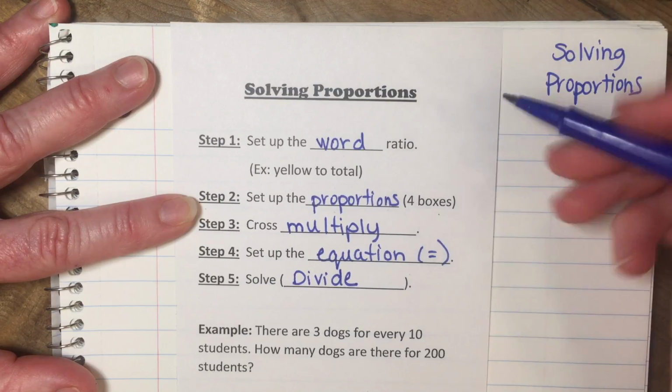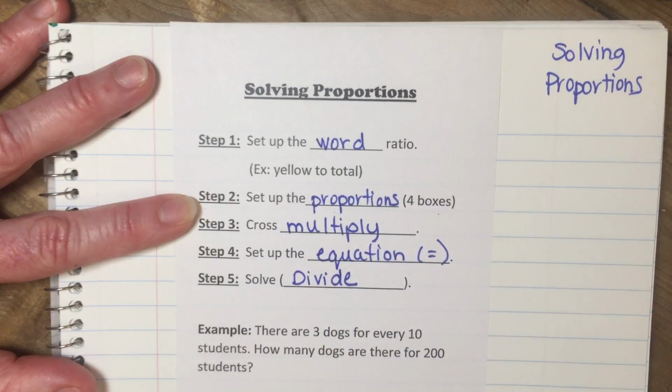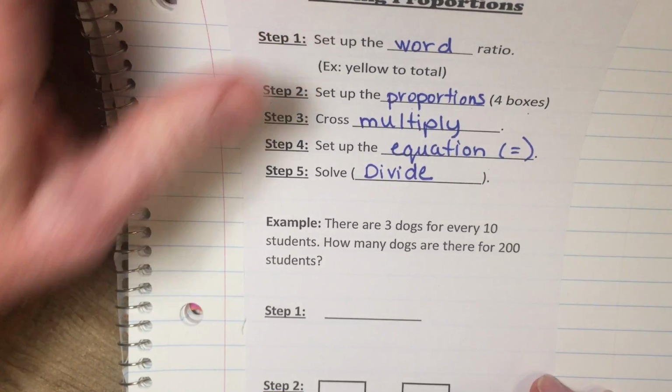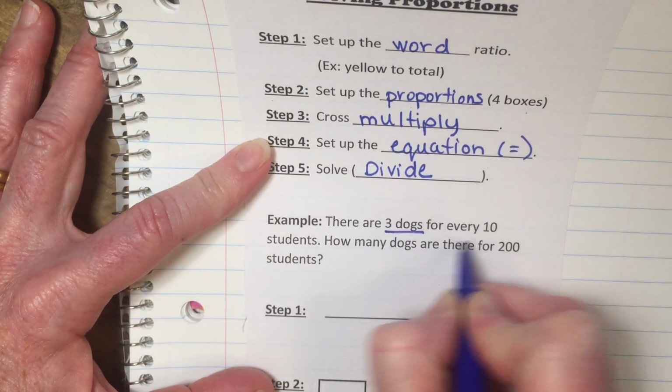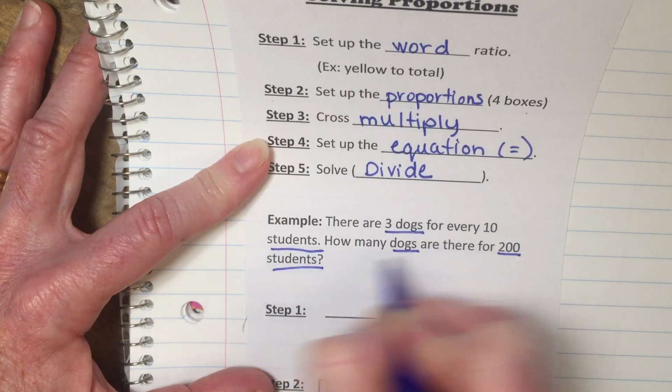In the last video, we learned how to do this first part right here. Set up the word ratio and then set up the proportion. So now we're doing steps 3 through 5. Let's look at the example they give us. There are 3 dogs for every 10 students. How many dogs are there for 200 students?